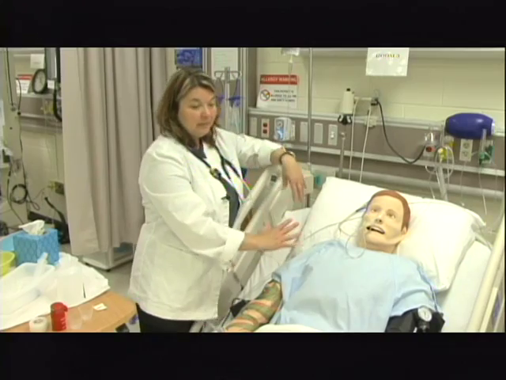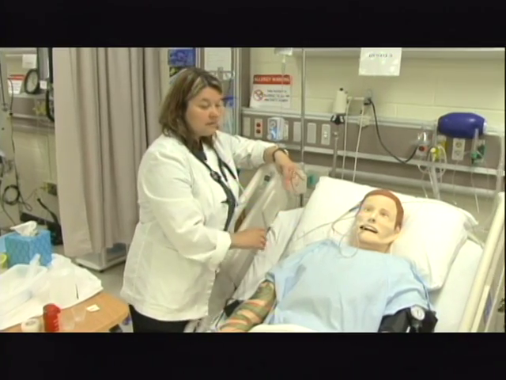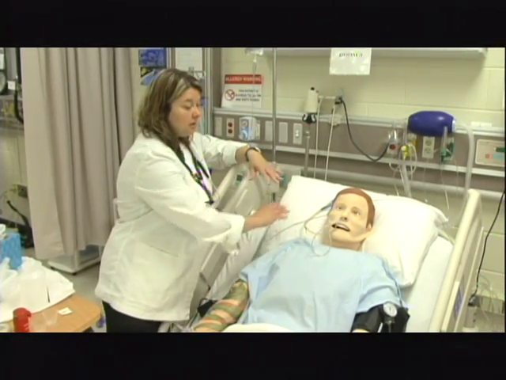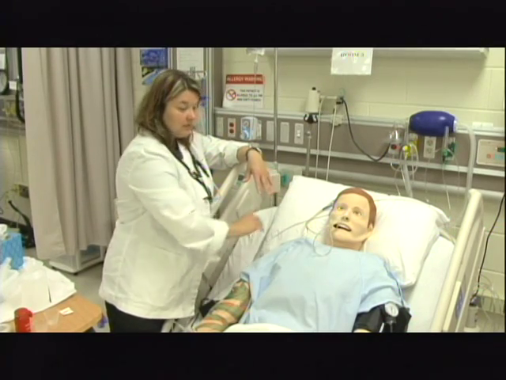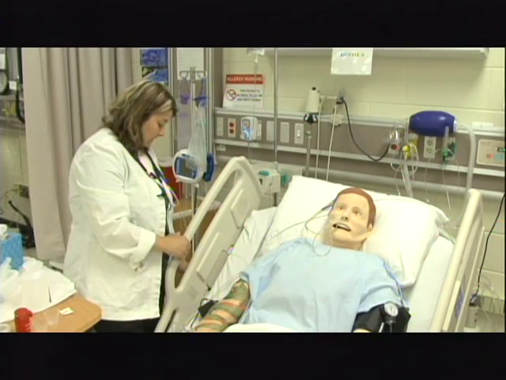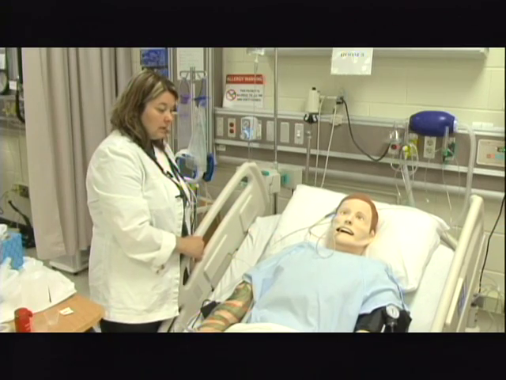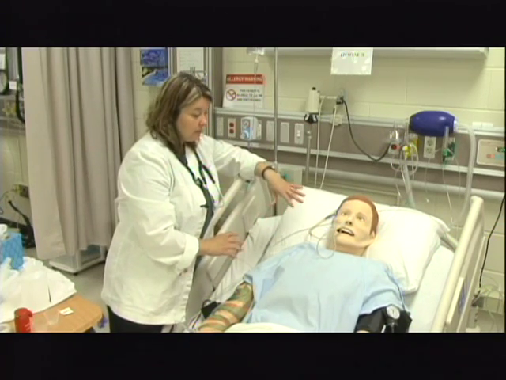Again, I've just given him medications, and he's got an NG tube in, so he is predisposed for aspiration. So normally we would leave him up in at least a semi-Fowler's position. I could lay him back just a little, but again, not too far because he is predisposed for aspiration.